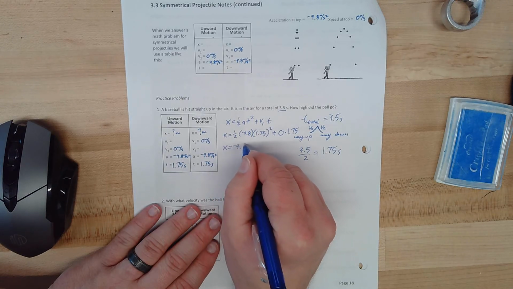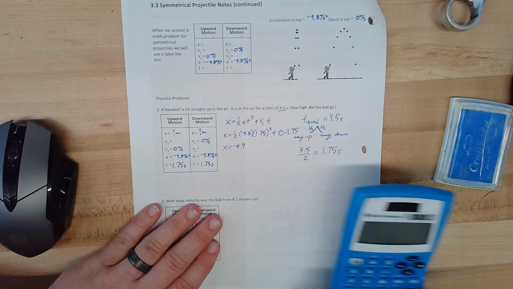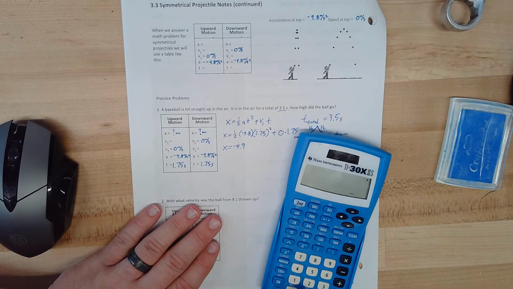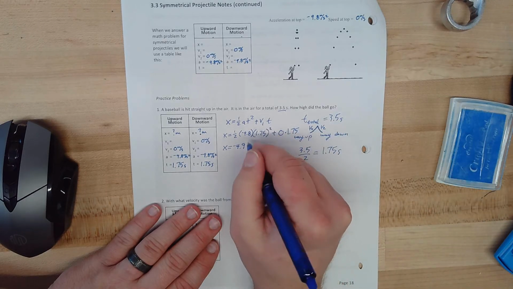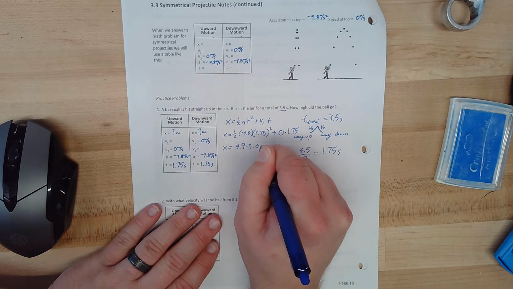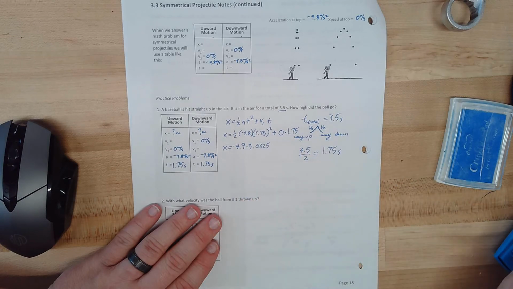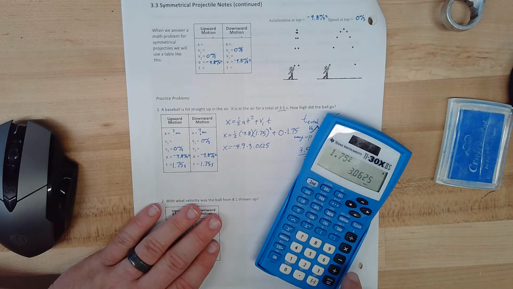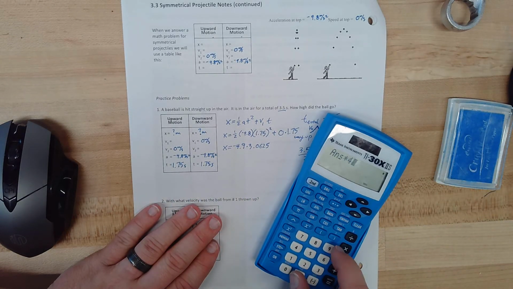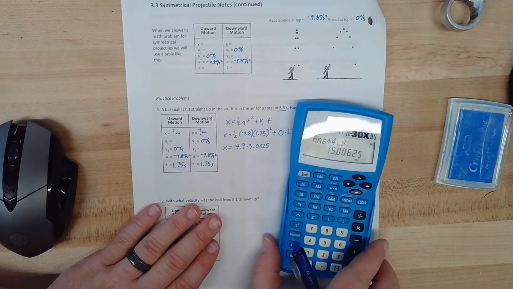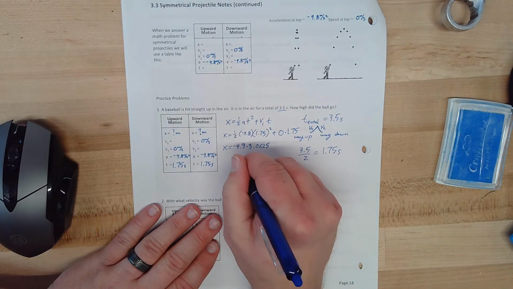Simplify my work. 1/2 of negative 9.8 is negative 4.9. 1.75 squared is going to be 3.0625. And now I'll just multiply those two numbers together, and I'll round that to 15.